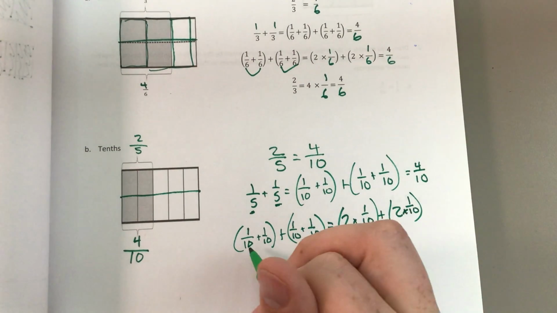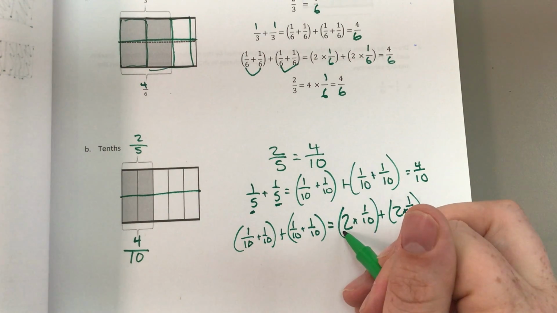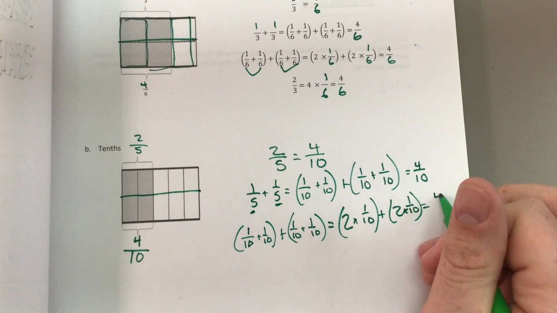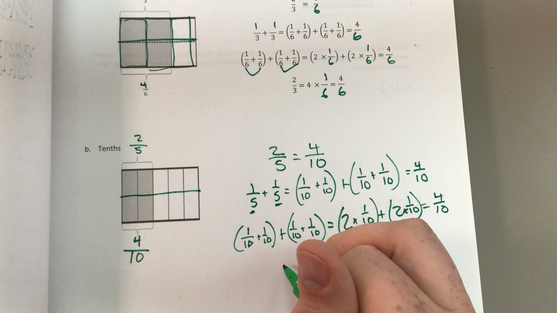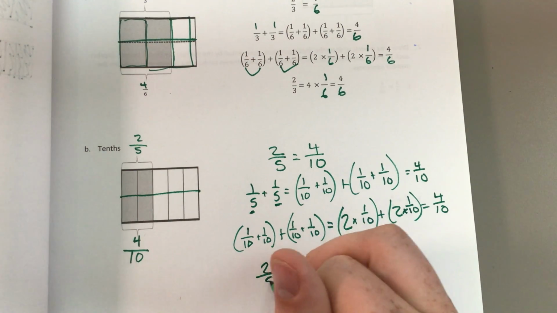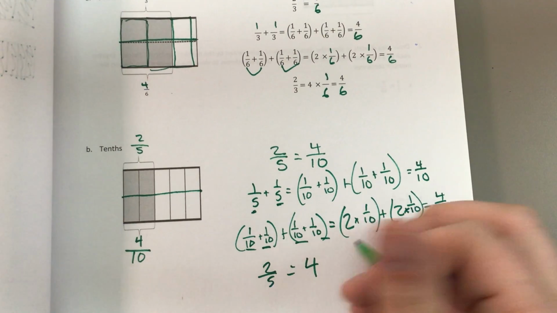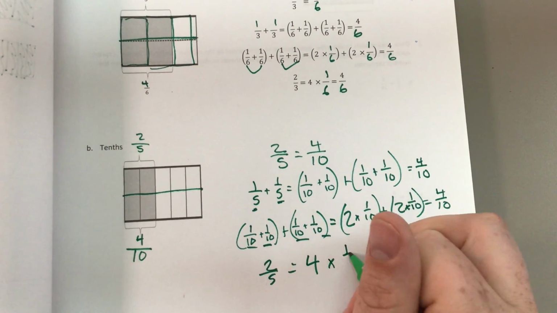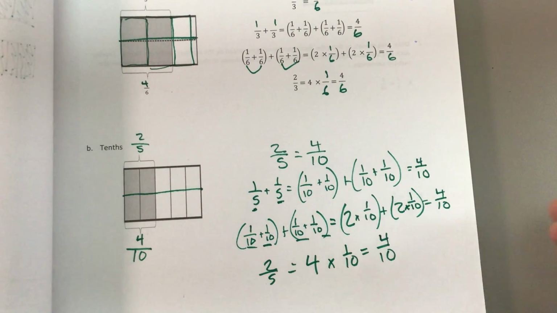Instead of repeated addition, we're just going to say 1/10, 2 of them, and that would still equal 4/10. When we isolate the unit fraction, 2/5 equals 4 unit fractions, 4 times 1/10, which gives us our answer of 4/10.